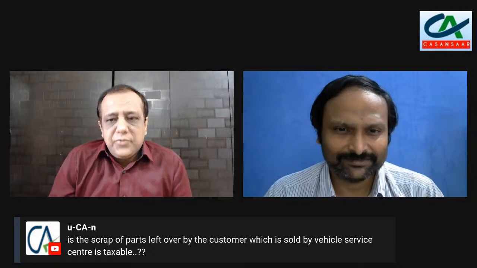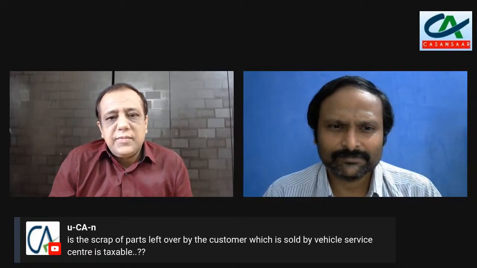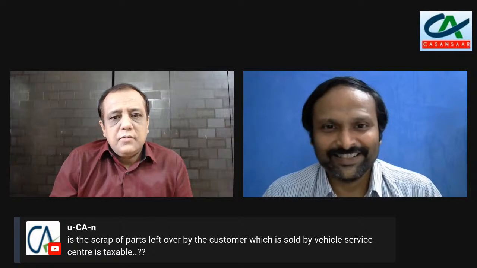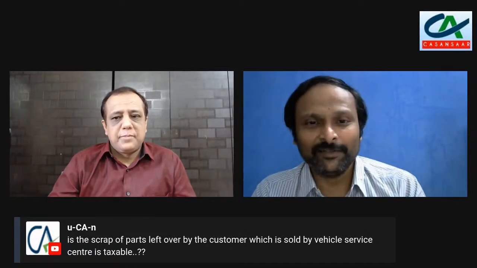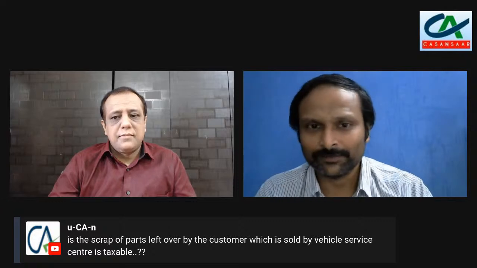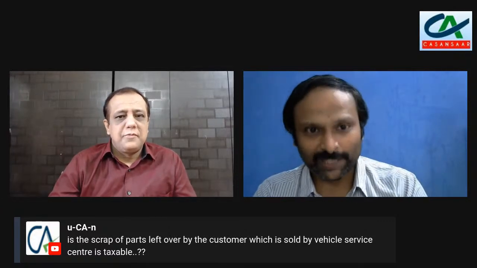Is the scrap of parts left over by the customer, which is sold by the vehicle service center, taxable? Yes. And in this case, as I said earlier, most of the time the customer is an unregistered person. So from a customer's point of view, there is no taxability. But if you are selling it, you are liable to pay GST there. And luckily, 9(4) is not there for you. Had 9(4) been there, you should have paid under reverse charge, and then you should have paid tax on the liability also.